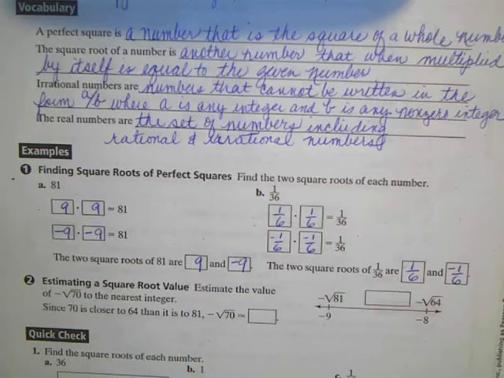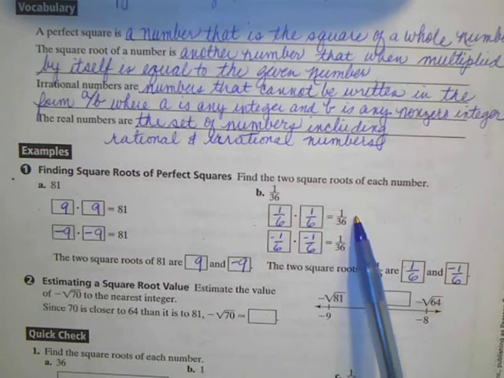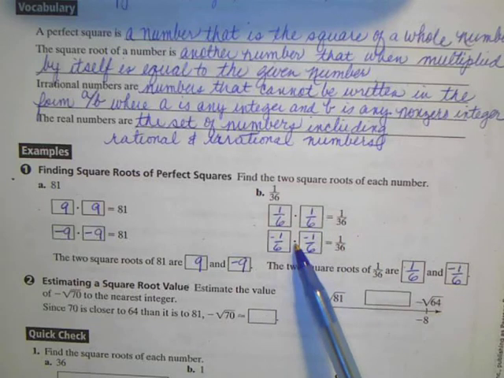1 over 36. 1/6 times 1/6 gives me 1/36. Negative 1/6 times negative 1/6 also gives me 1/36. So the 2 square roots of 1/36 are 1/6 and negative 1/6.